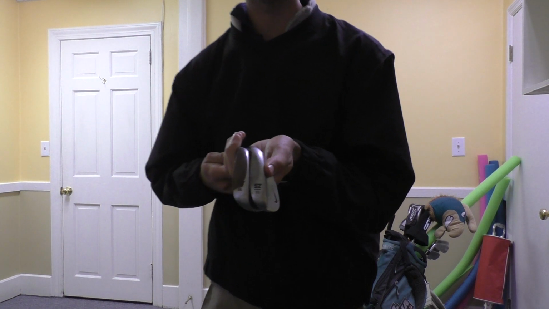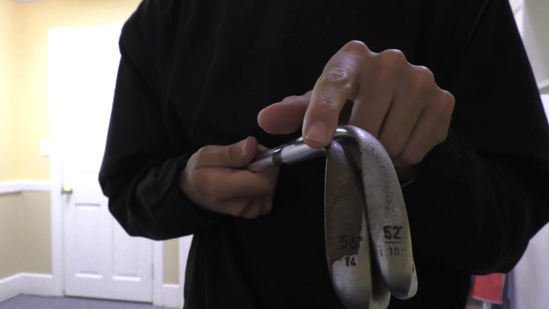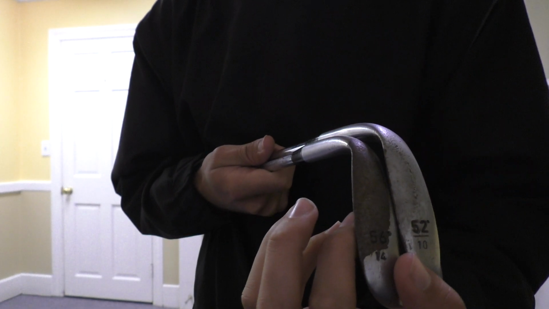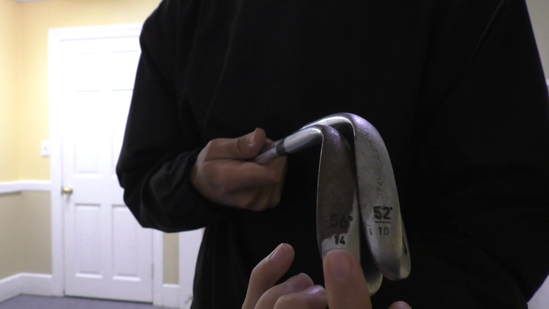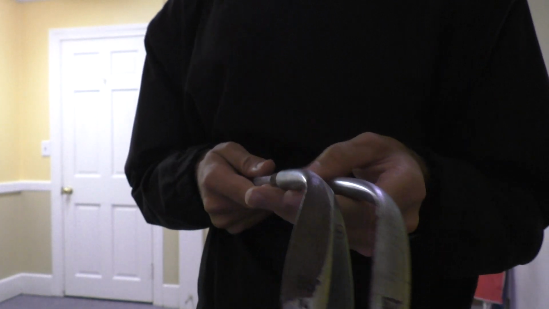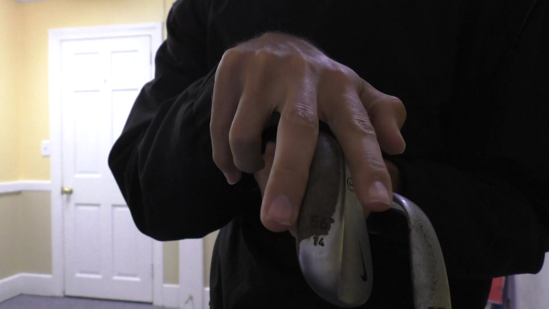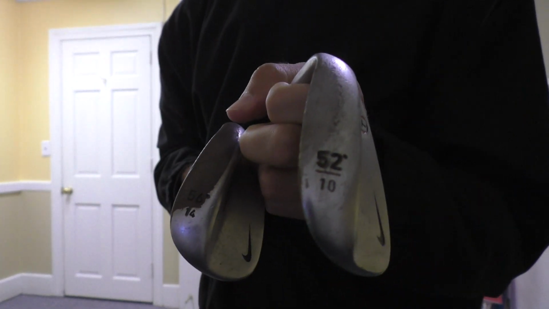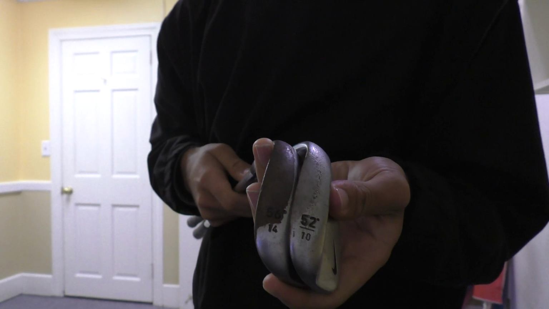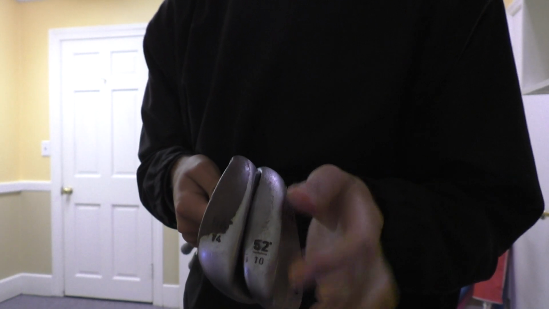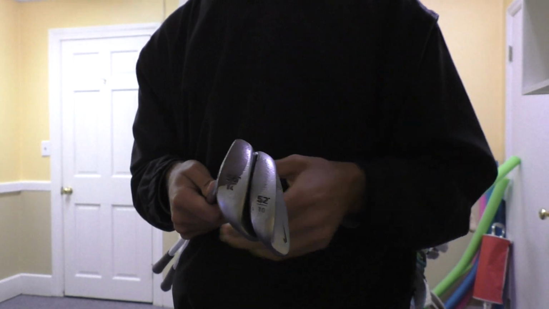Okay, bounce though. Let's get into bounce. If you look at these two wedges, you'll notice that the sand wedge on the right has a wider sole than the one on the left, the gap wedge. So this one has a wider sole width, meaning that from the leading edge here to the back of the club, it is wider than the gap wedge. And the reason why is because it has also more of this bounce number. Remember the bounce number. This is important.